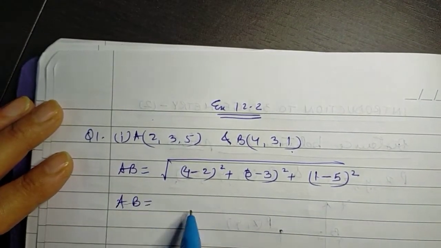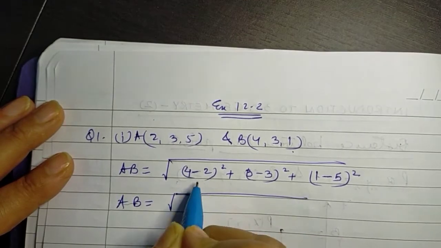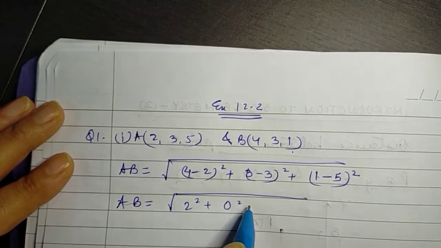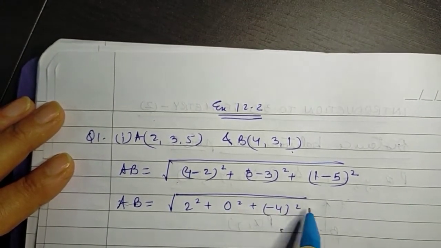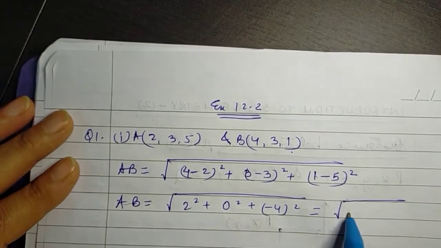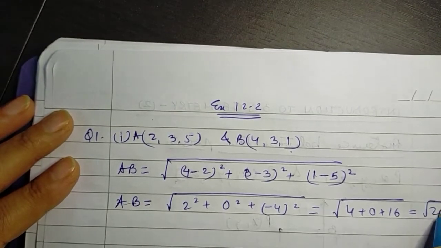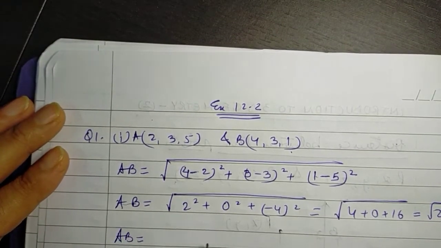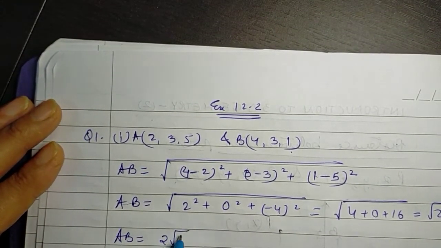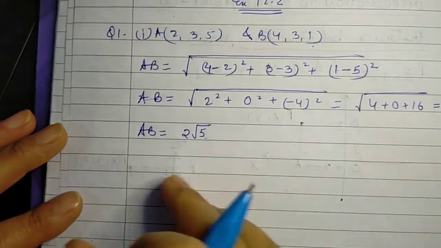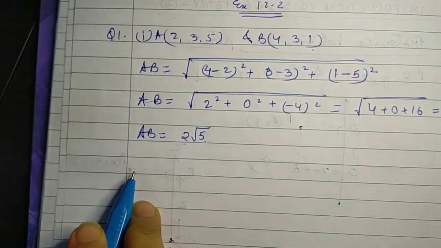So AB is equal to square root of 2 squared plus 0 squared plus (minus 4) squared, which gives square root of 4 plus 0 plus 16, which is square root of 20, and we simply get the answer as 2 root 5. In the same manner we can do the remaining parts of this question.